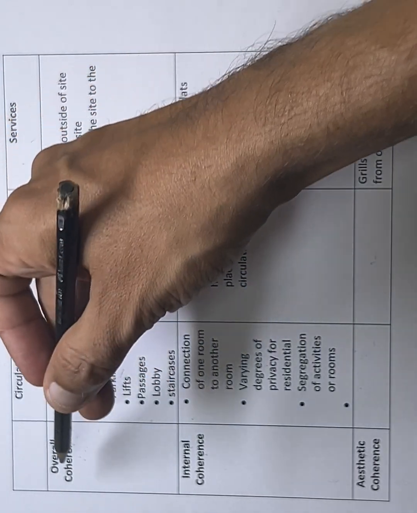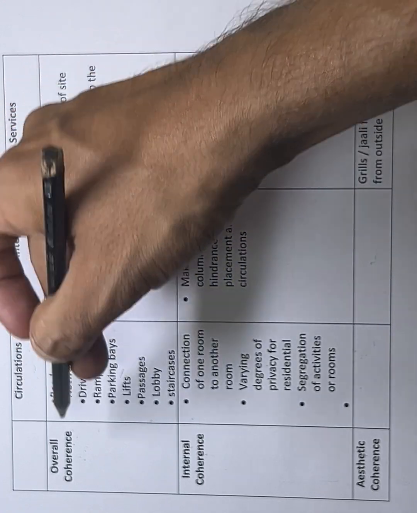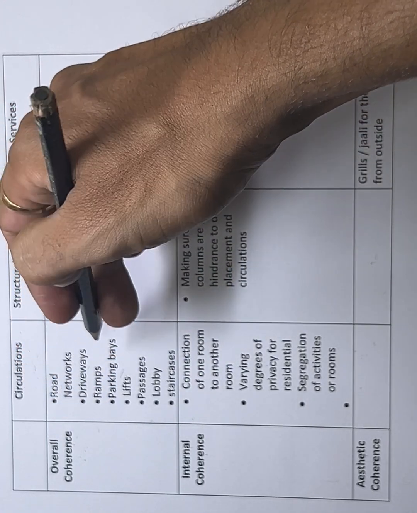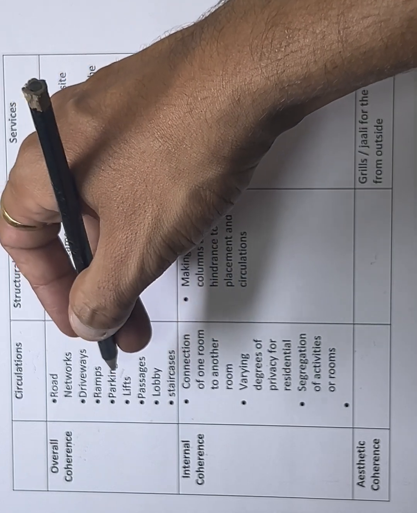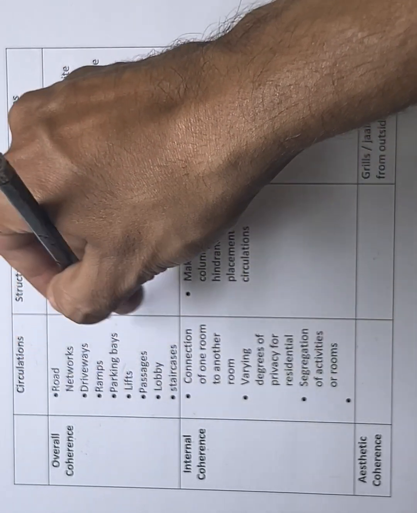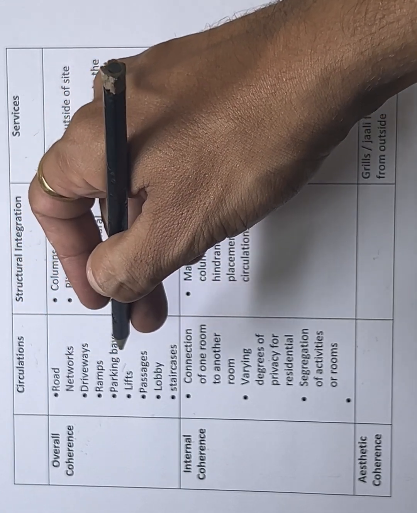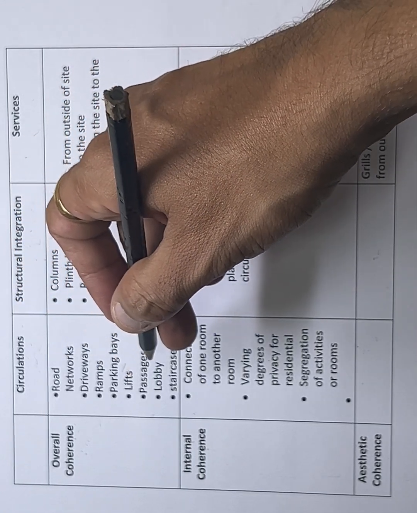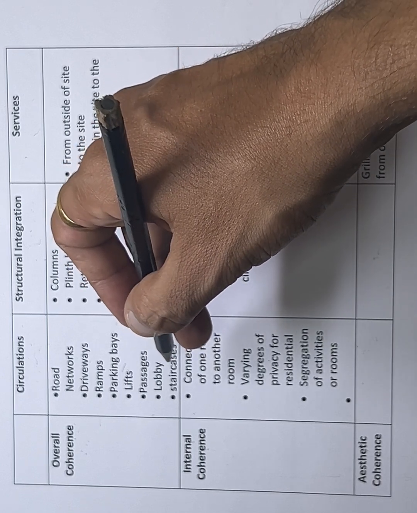So first we'll start with the circulation. In circulation, considering a layout of buildings, you would have, let's say, a layout from the main gate, you would reach the building. So that comes under this, where you have road network, driveways, ramps, parking bays, and from the parking you would take the lift, passage, lobby, and reach the flat or the apartment.